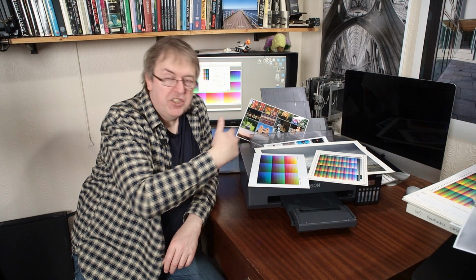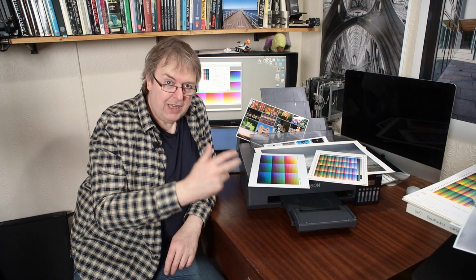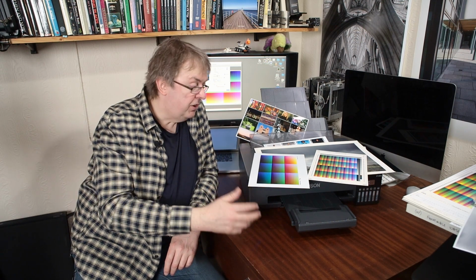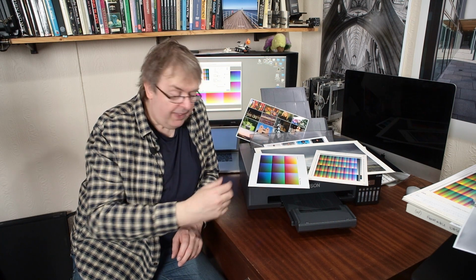So just to sum up, media profiles are what the printer uses to know which settings to apply. The media settings are used with a profile. Ideally, when you get the profile, it should tell you the recommended settings to use if they're not in the driver, because they may not be there, particularly with third-party papers. So that's all you really need to know.